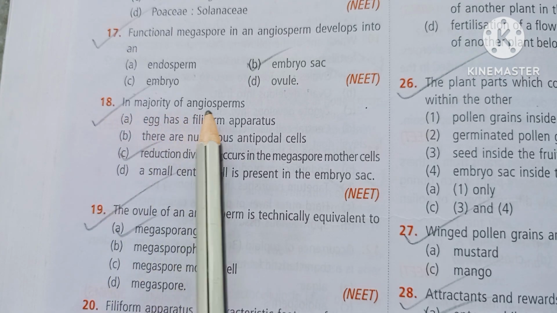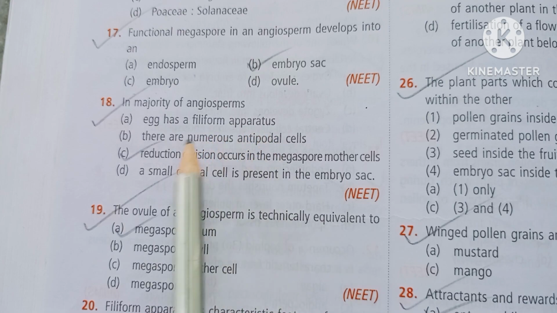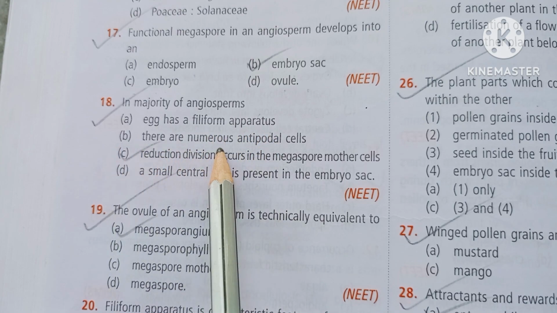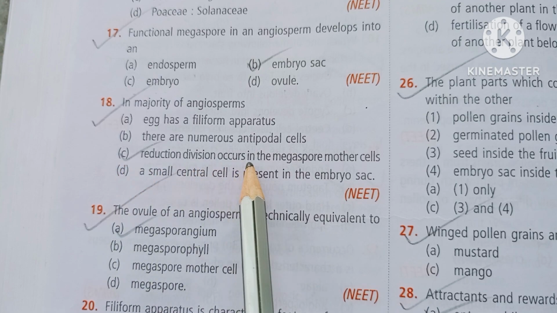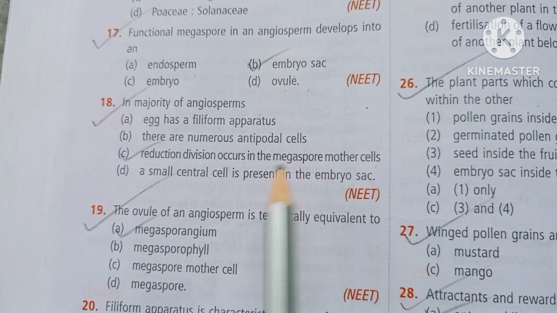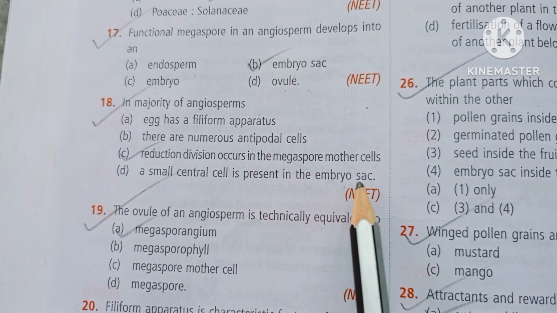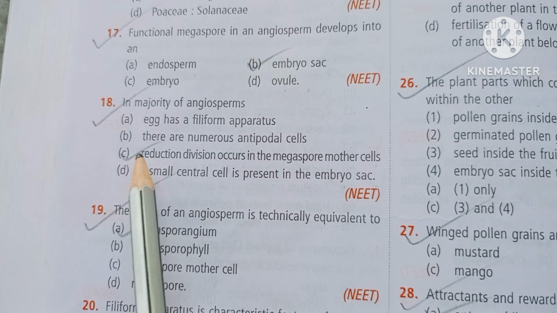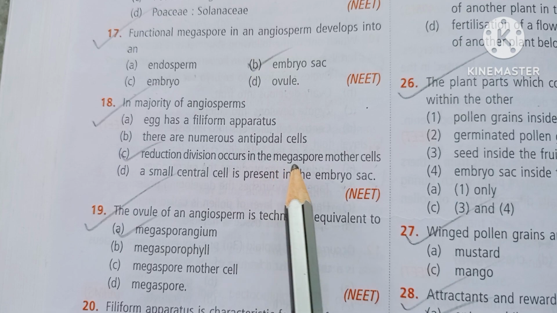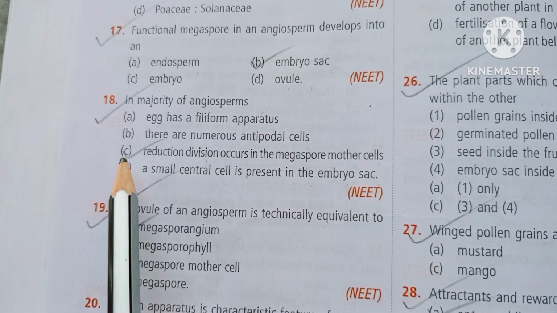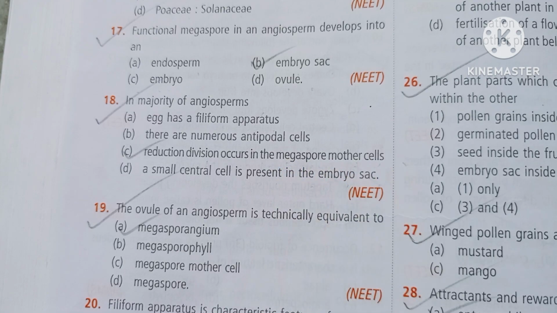Next, in majority of angiosperms, A. Egg has a filiform apparatus. B. There are numerous antipodal cells. C. Reduction division occurs in the megaspore mother cells. D. A small central cell is present in the embryo sac. Right answer C. Reduction division, meaning meiosis, occurs in the megaspore mother cell.